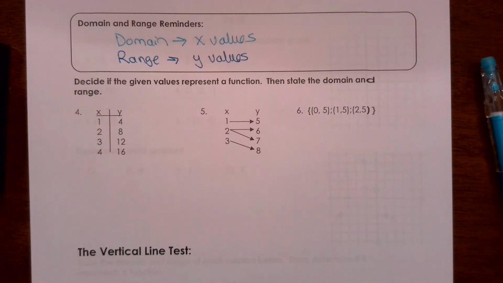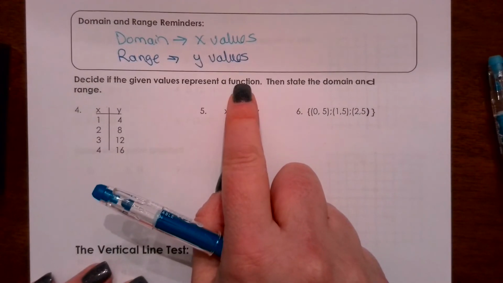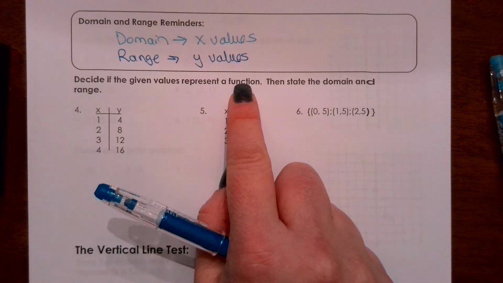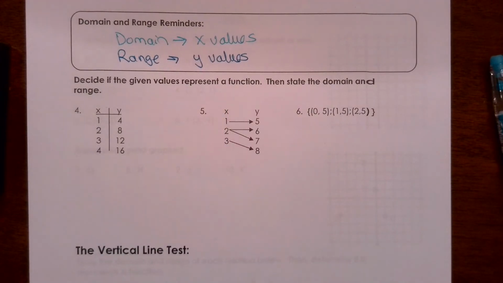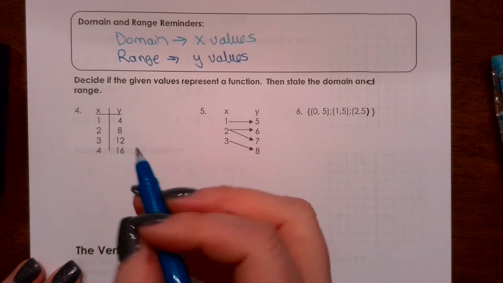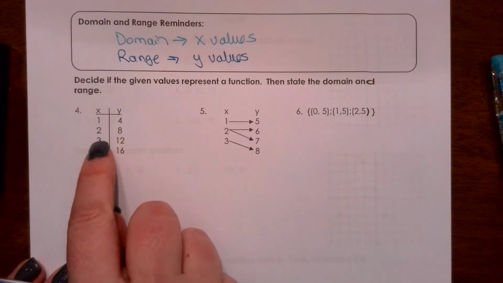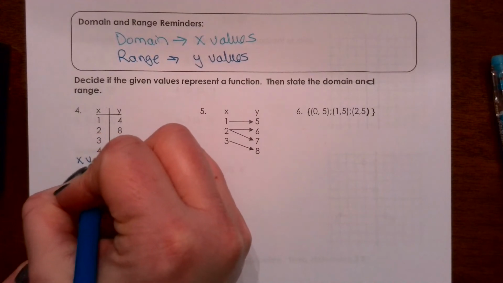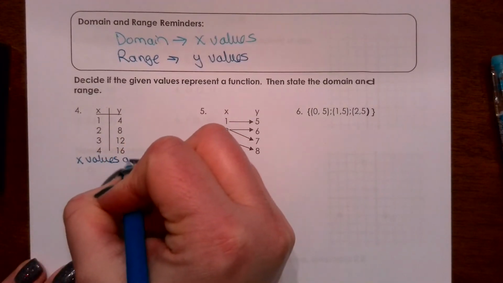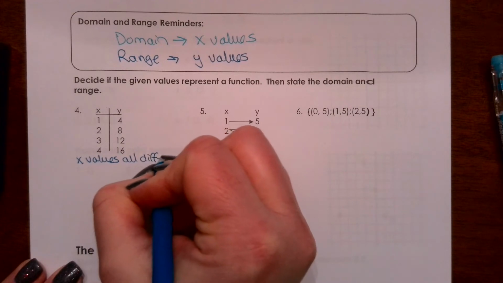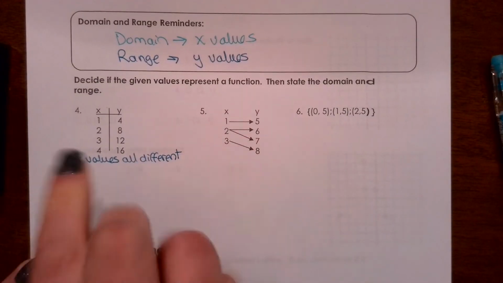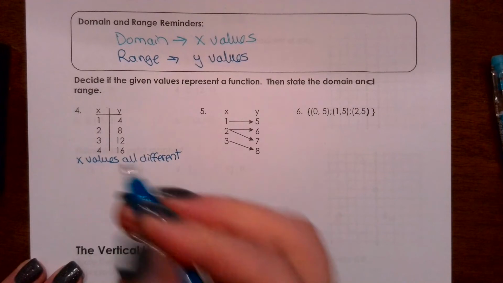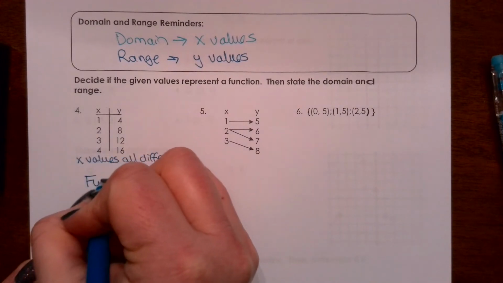We know that a function is a relation in which each x is paired with only one y. And we want to look for situations where all of my x values are different. So let's look at number 4. I'm going to look at my x values. I have 1, 2, 3, and 4. Are they all different? Yes. X values are all different. So this tells me that every x is paired with exactly one y, so this is a function.